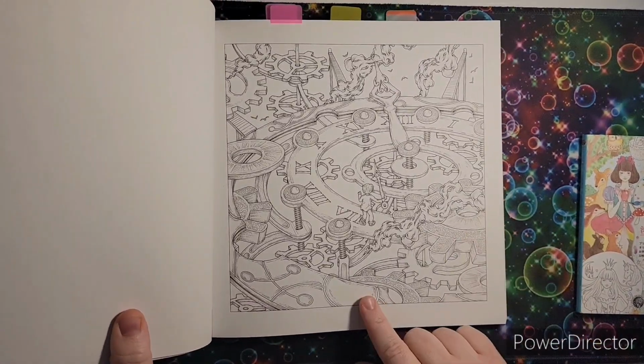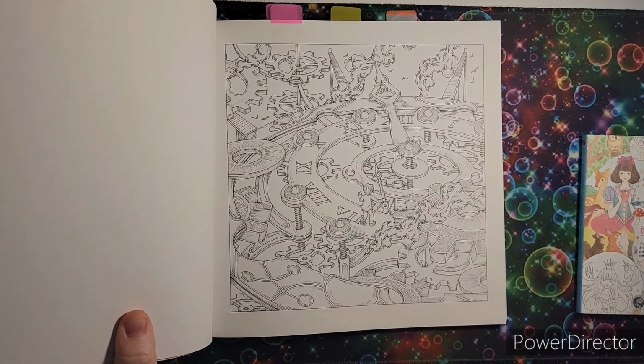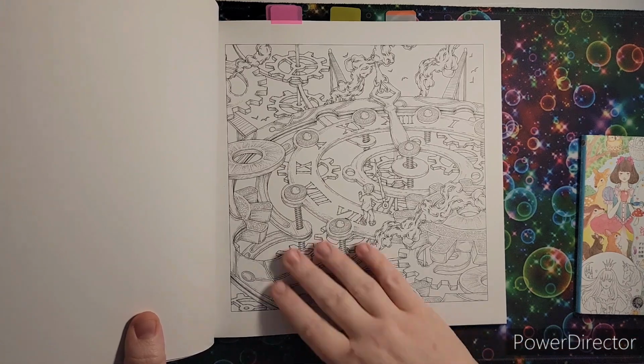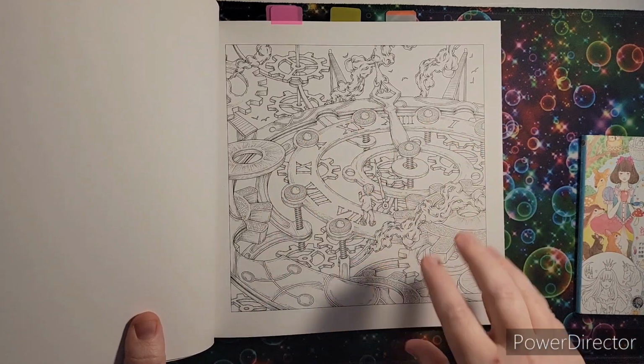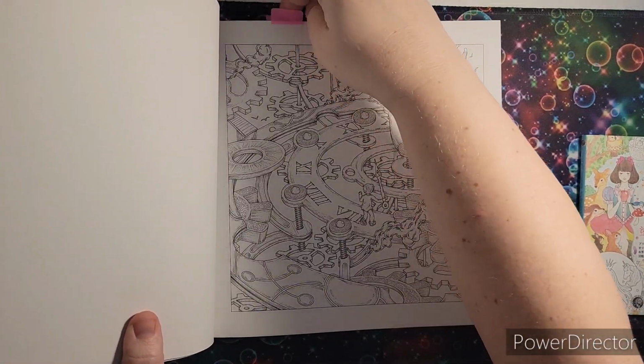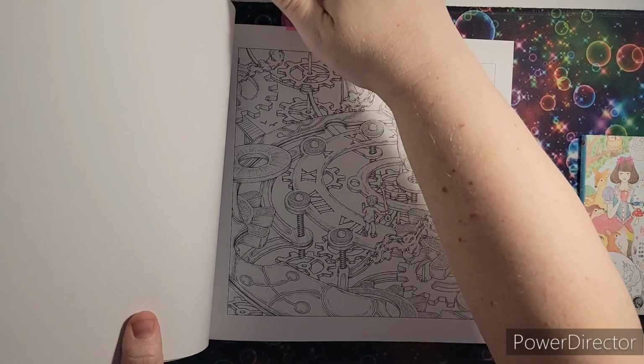I flagged this one because, like I said, in the second movie, Through the Looking Glass, it's all about time and clocks and cogs and stuff. So this one would be a very good one for that Looking Glass version.